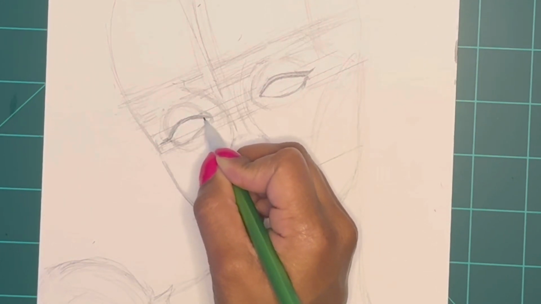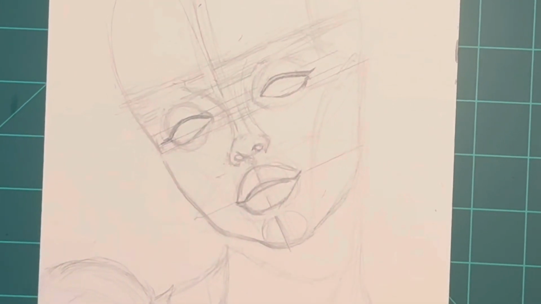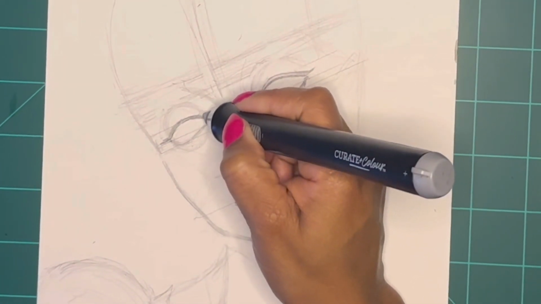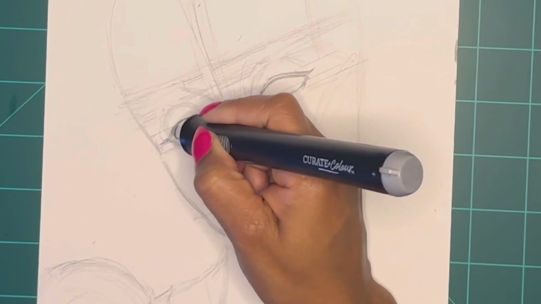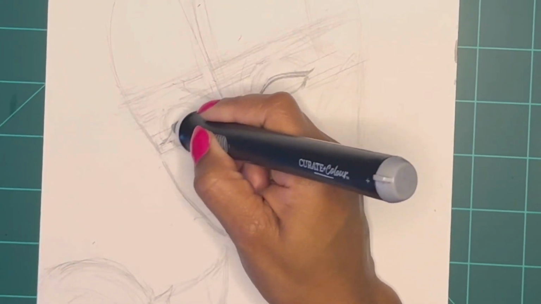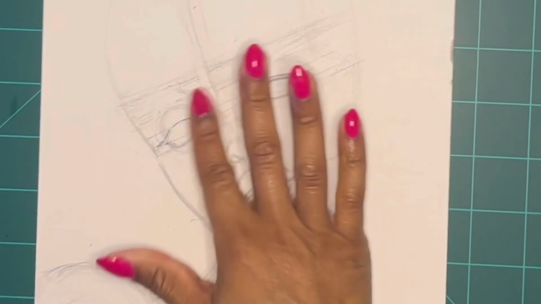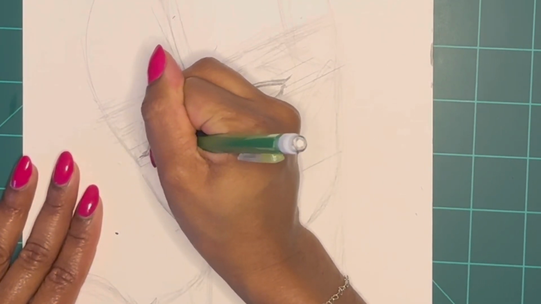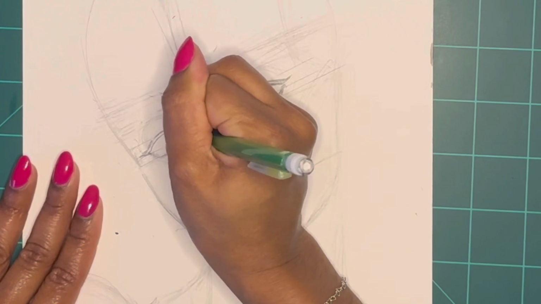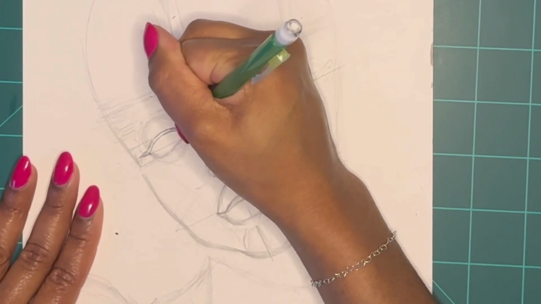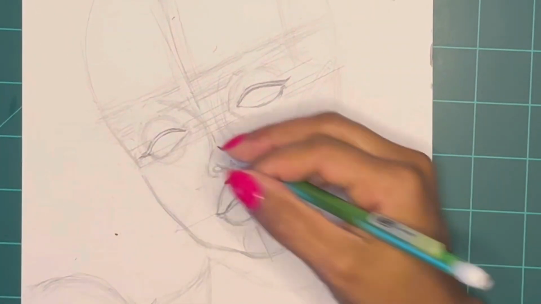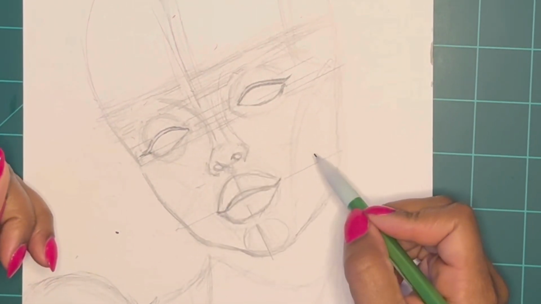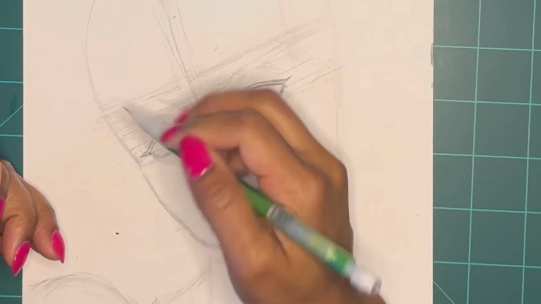It's very open here, and then it just drops down. Now I'm gonna do the bottom.